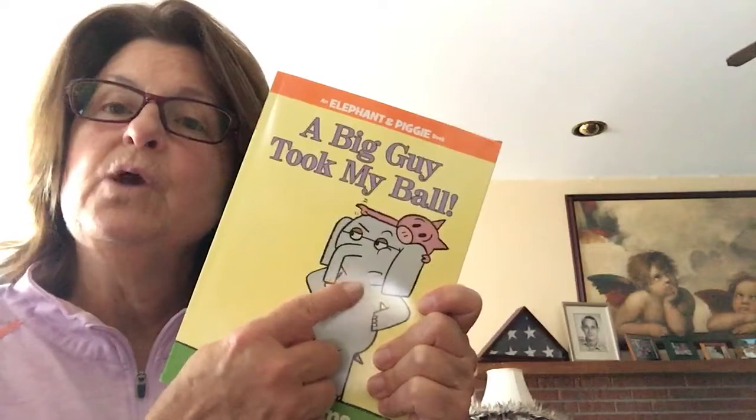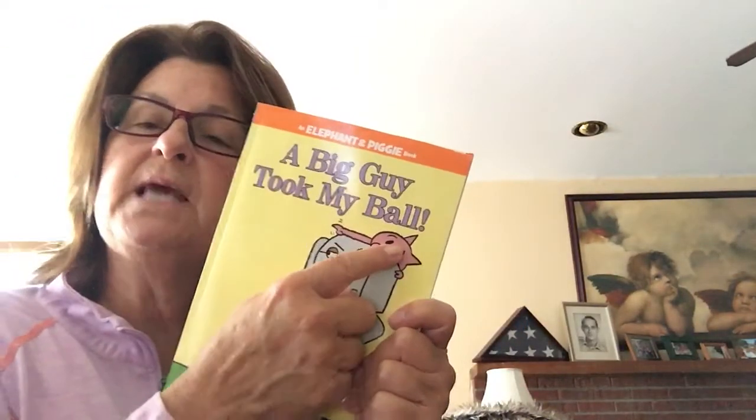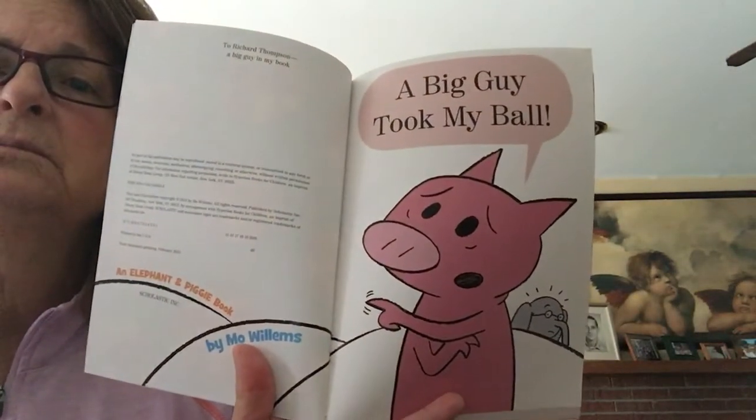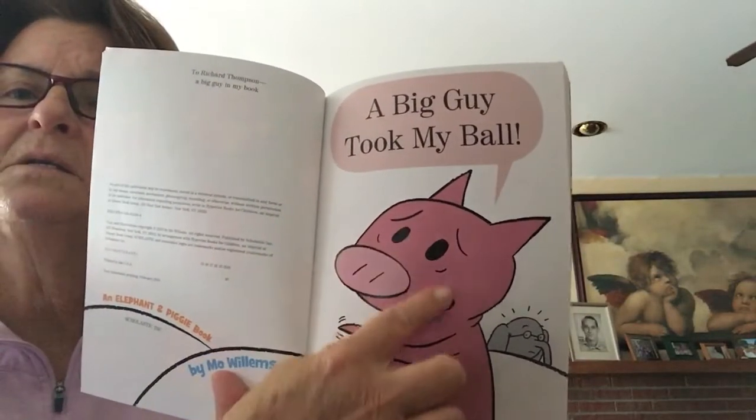So these are fun. And remember the speech bubble. When Elephant is saying it, it's a gray speech bubble. When Piggy's saying it, it's a pink speech bubble. Okay? So you watch closely. A big guy took my ball. Look at his face. What kind of face is that?